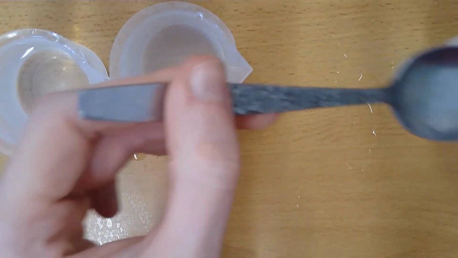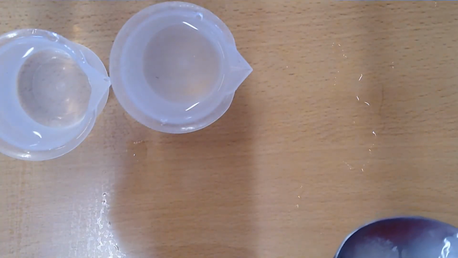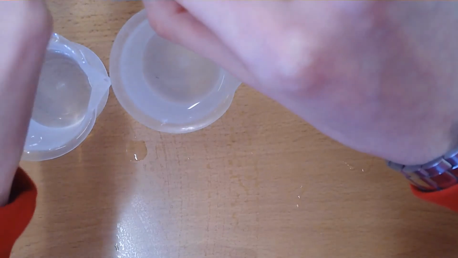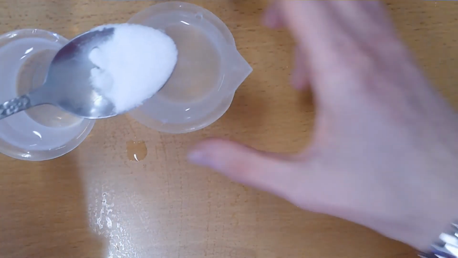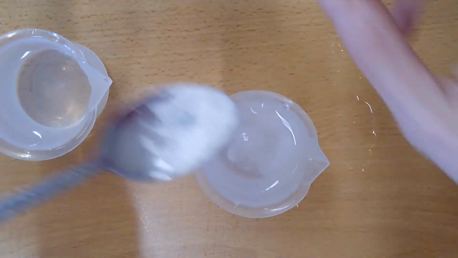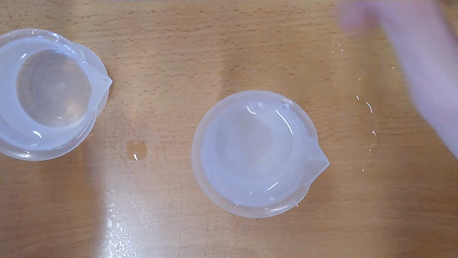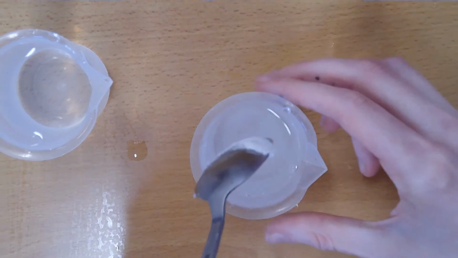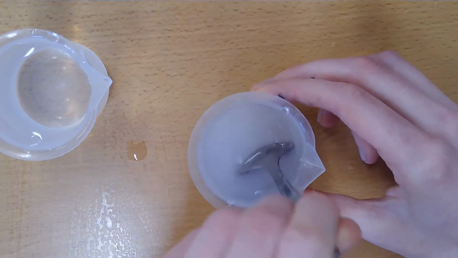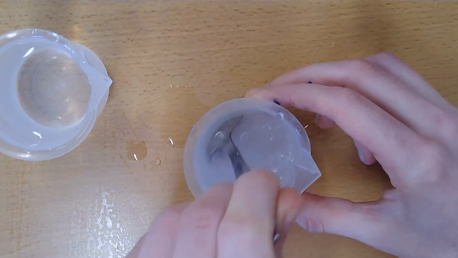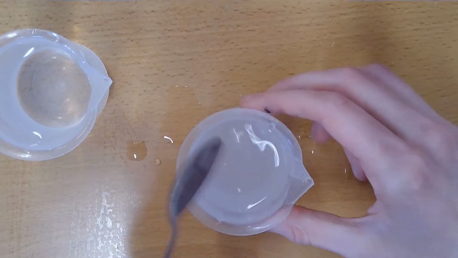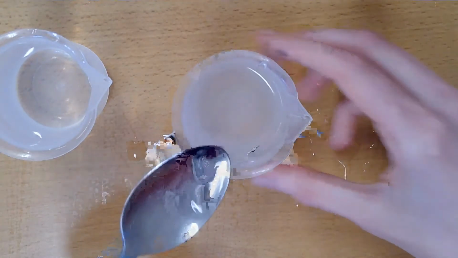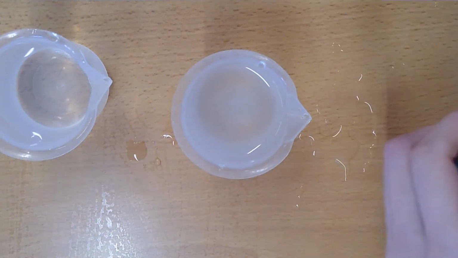Next one is my caster sugar. So I'll get rid of my icing sugar and get the caster sugar. Okay, 1, 2, 6 stirs, 1, 2, 3, 4, 5, and 6. That's my 6th stir, okay, ensuring it's a fair test. I will now set my timer.